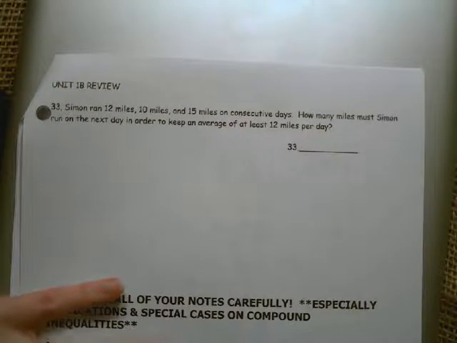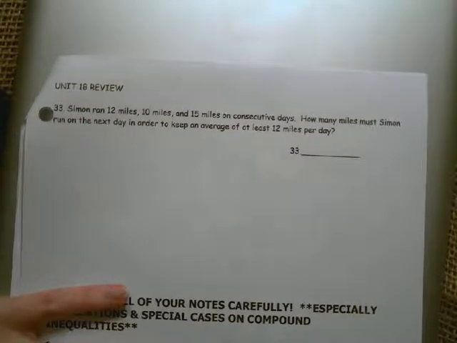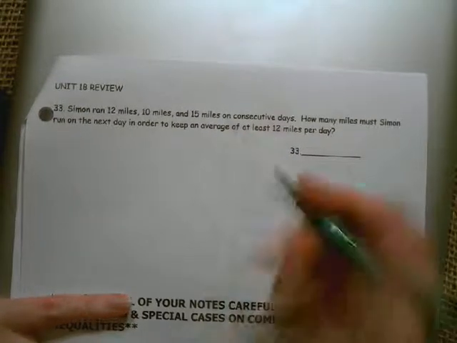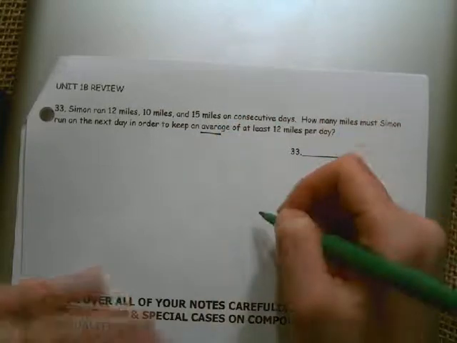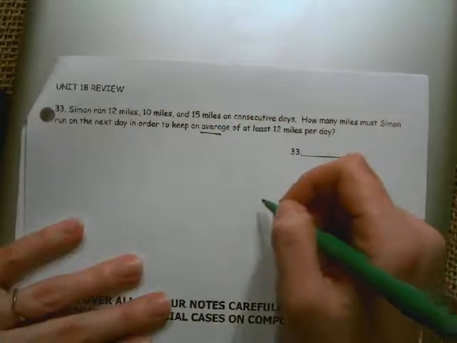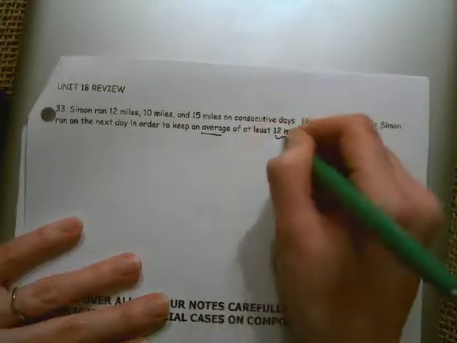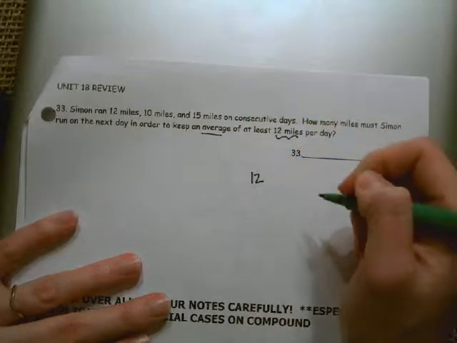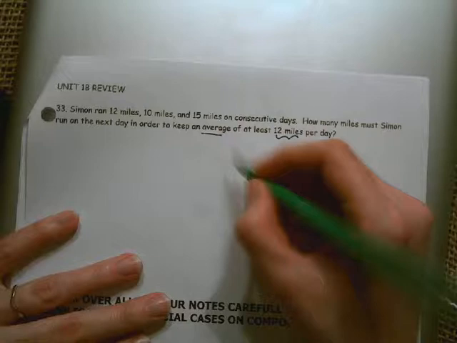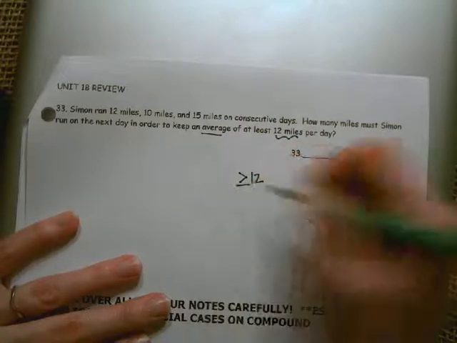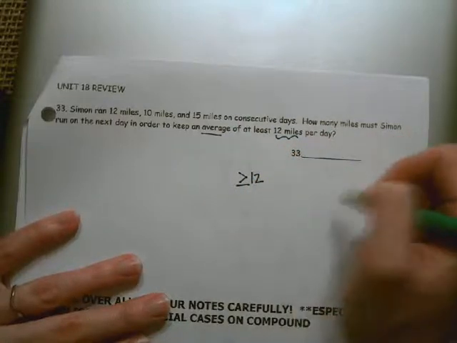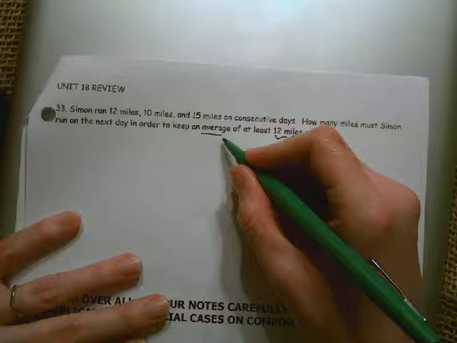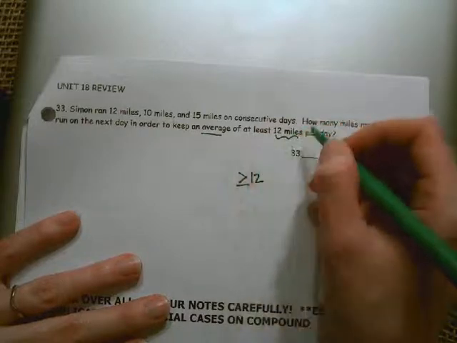How many miles must Simon run on the next day in order to keep the average of at least 12 miles per day? So that would be my total, the 12 miles per day. And I want to run at least that many, so it can be greater than or equal to 12. And remember, when we're finding an average, we add up all the numbers and then divide by how many numbers there are.